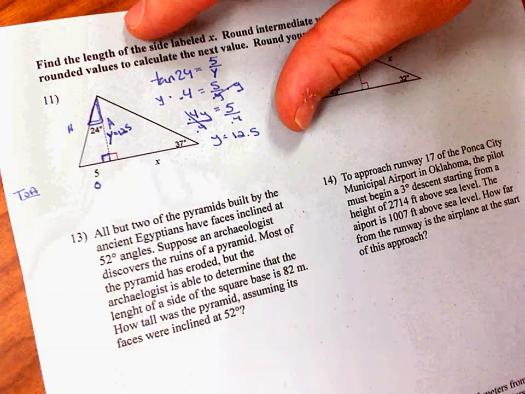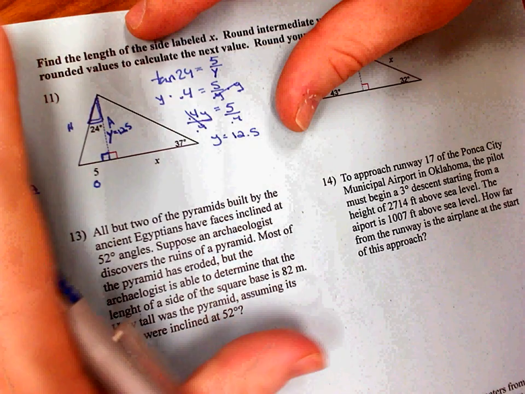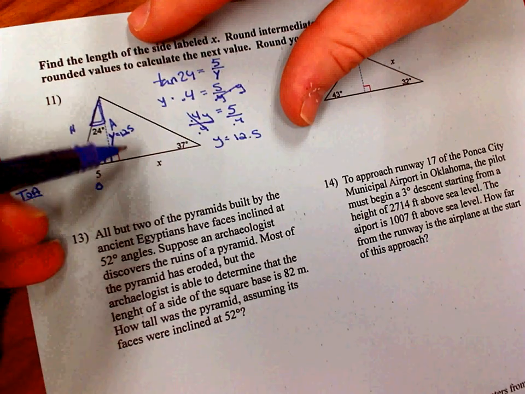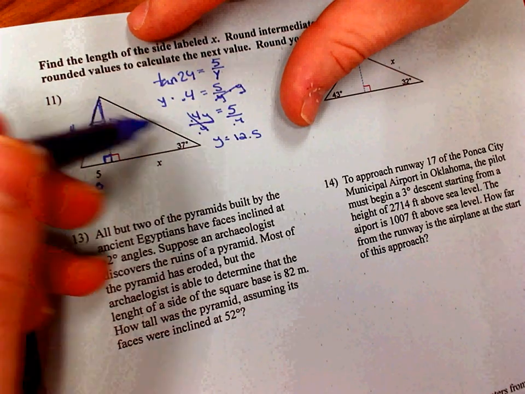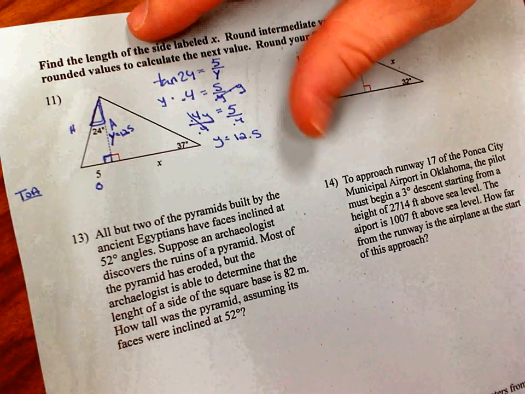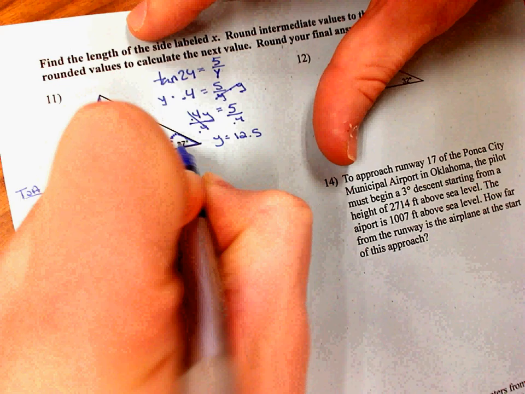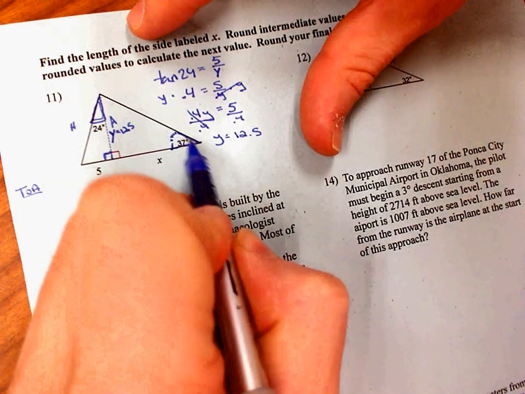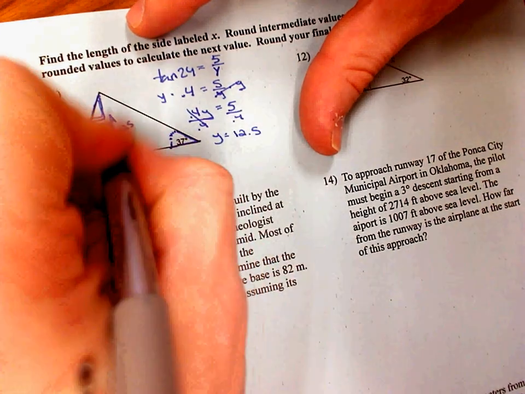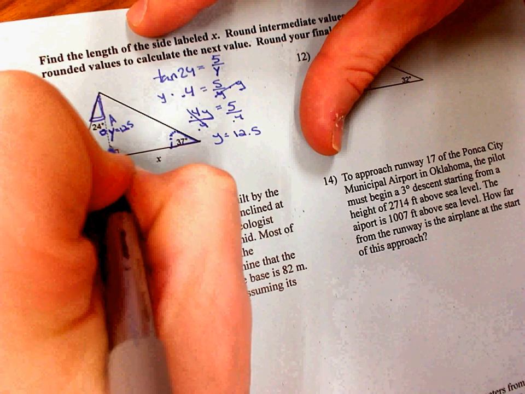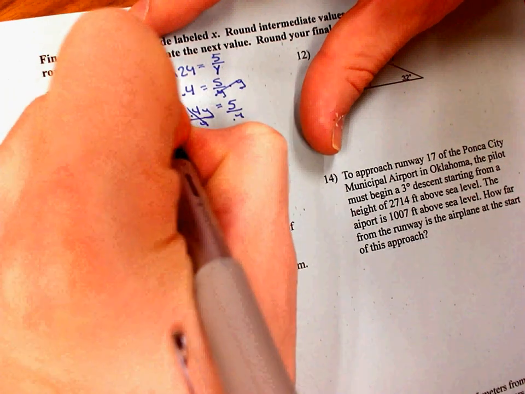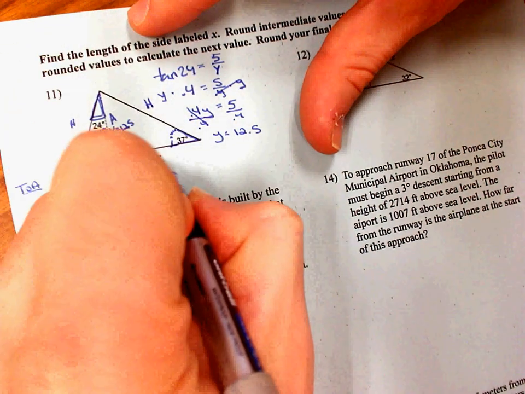So now ignore the left triangle. The left triangle helped you figure out this length here. Now let's look at it. So this is really a two-problem problem. I was given this angle here. This angle here is 37 degrees. Now, in relation to this angle here, this side over here is the opposite. This side here is the 90. This side over here is the hypotenuse. And this side down here is the adjacent, then by default.